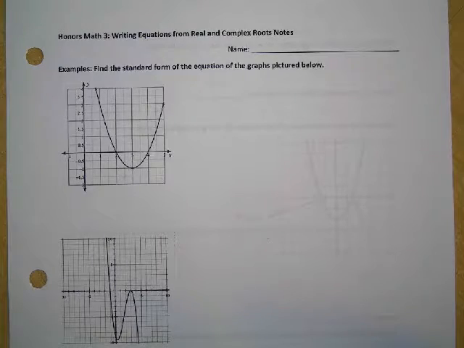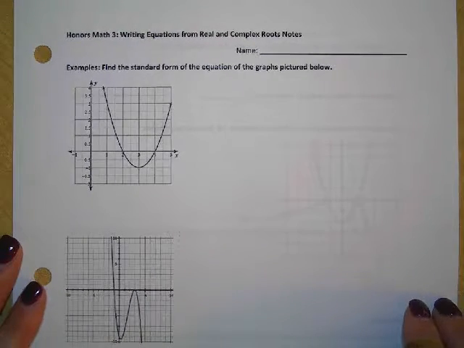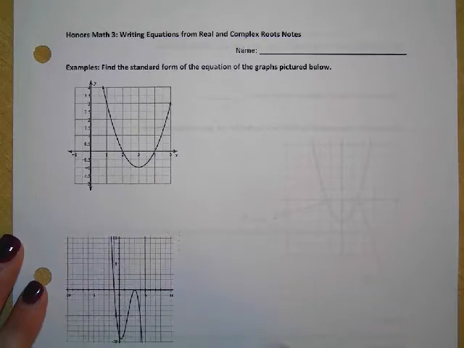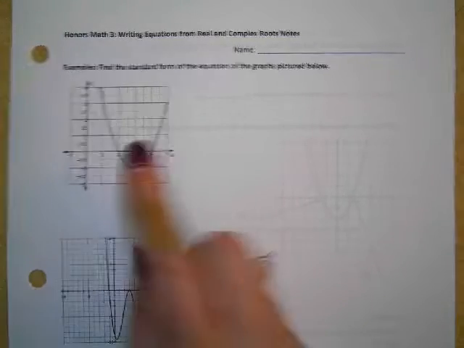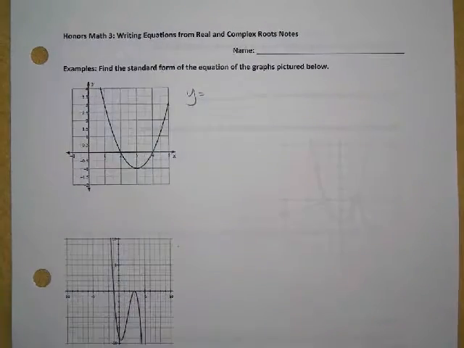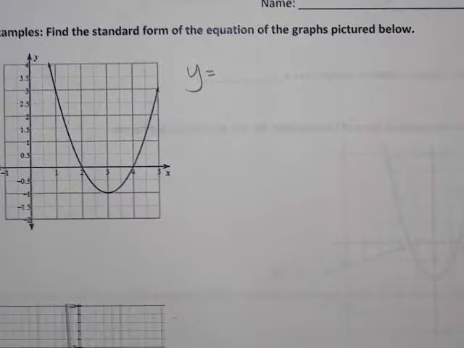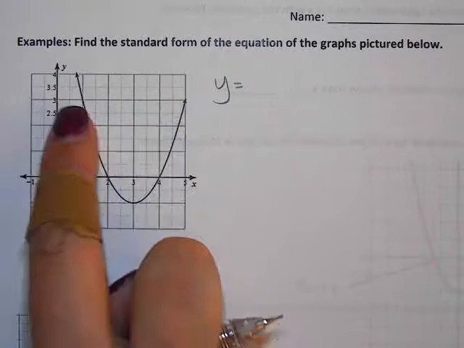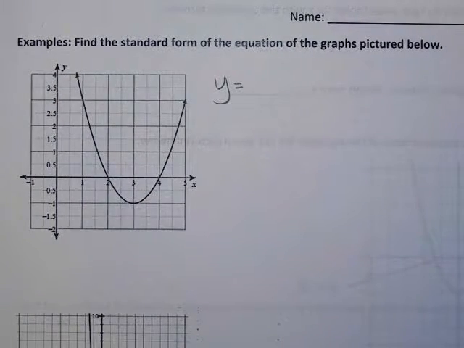So the first part of this is not new. It says to write the equation, and we have done that before, so I'm going to say y equals, and we have to look for the x-intercepts. I have two arrows, they're both pointing up. What does that mean? Positive coefficient, and the degree is even, okay?